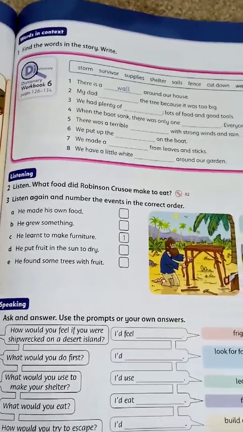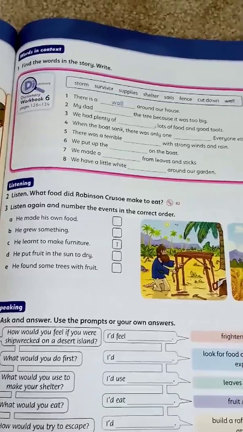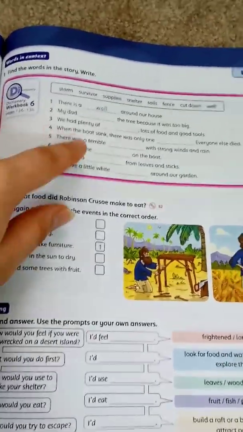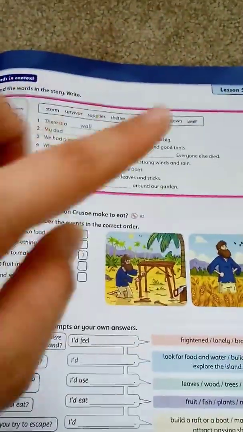Okay, let's go to page 89. Find the words in the story. When you read the story, you have to find these words and then do these exercises by filling the blanks with these words.